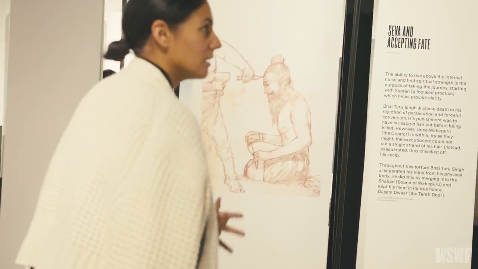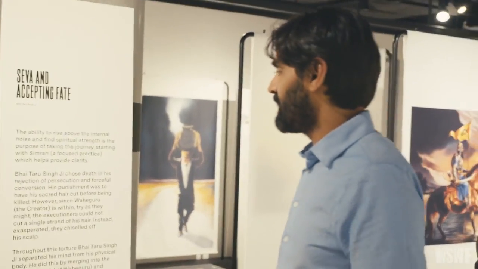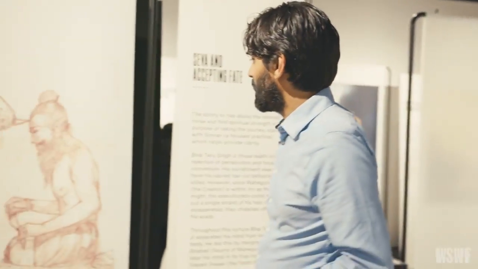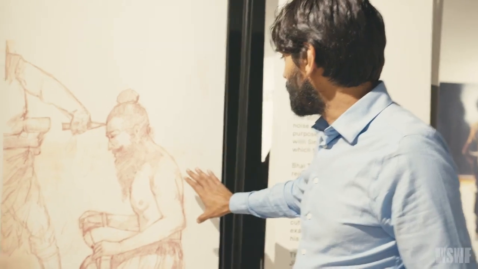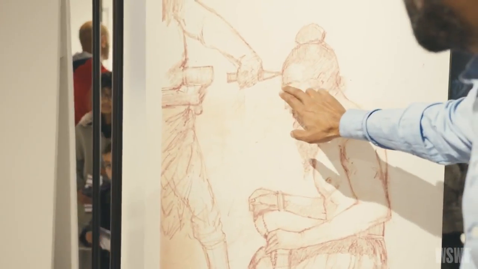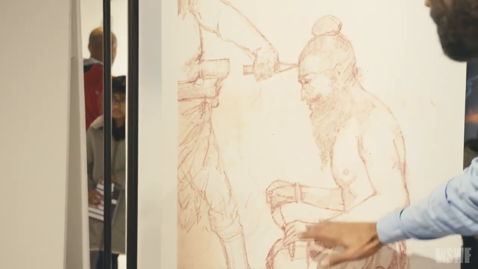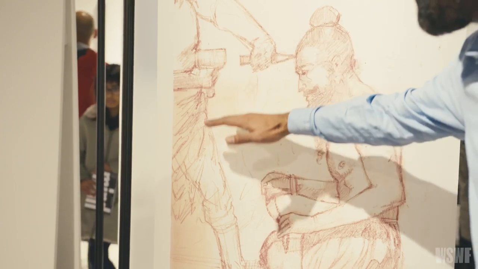I already see this painting completely. I just have not had a chance to come at it. But there are two things I want to convey in this painting. So this painting is about Taru Singh, and he's essentially about to be scalped. So it's a painting of peace meeting just ferocious violence.